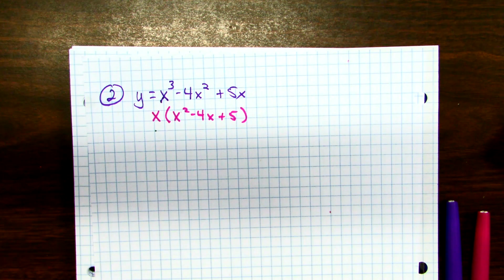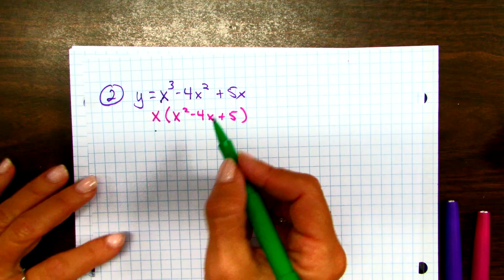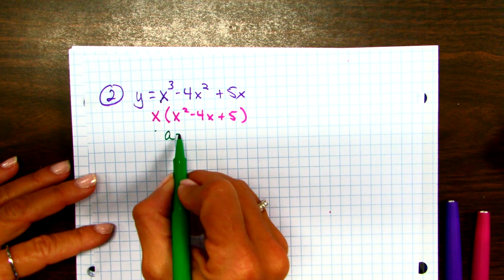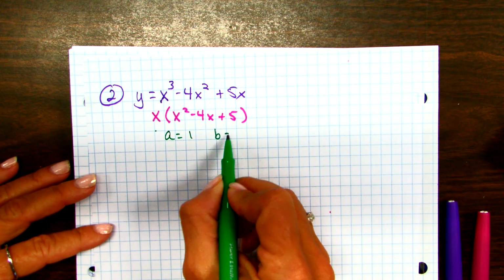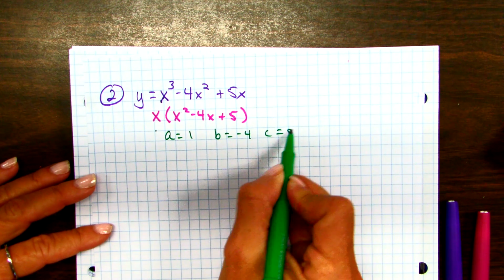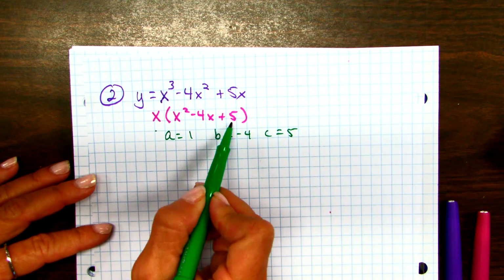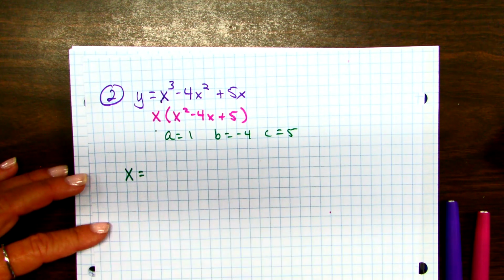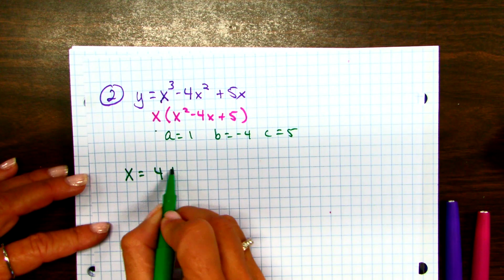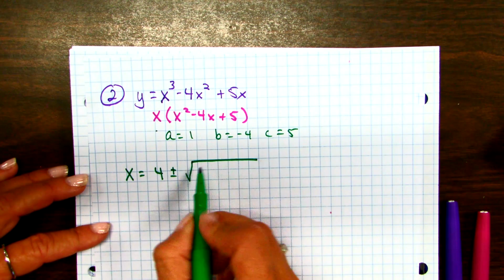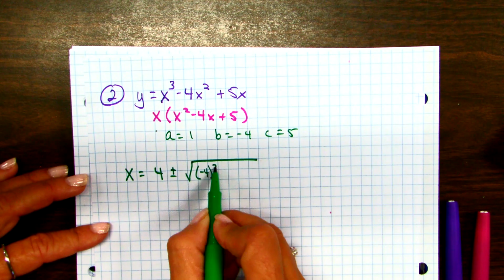So I did put quadratic formula on the test for you, so you don't have to memorize it. But you should be able to pull out the A, B, and C. So A is 1, B is -4, C is 5. And then I gave you the formula. You can just plug the numbers in. So that's what I'm doing here.